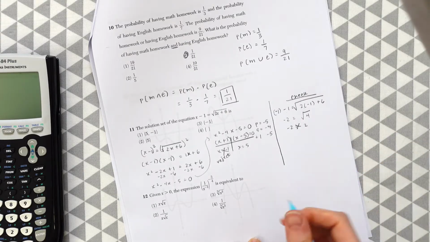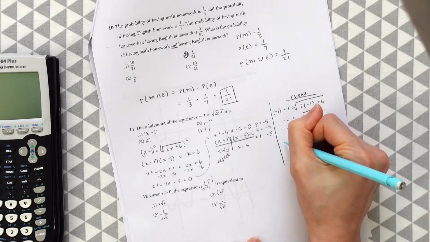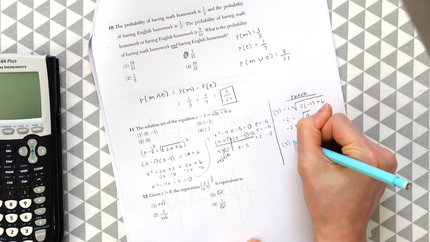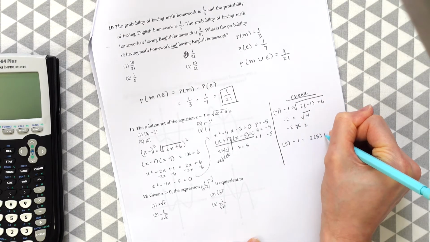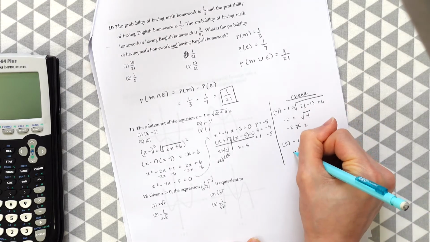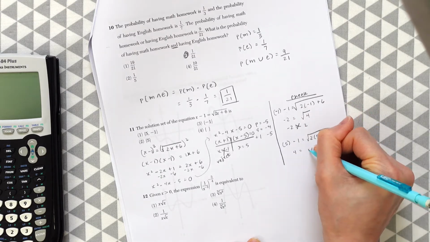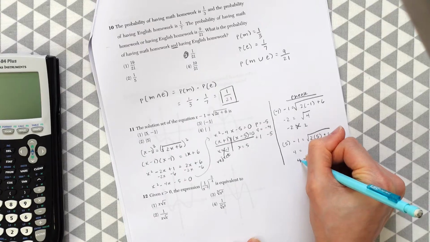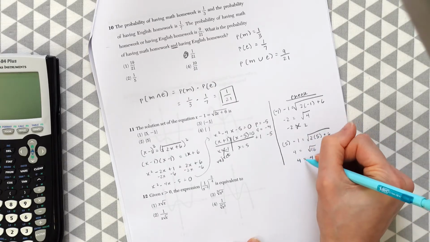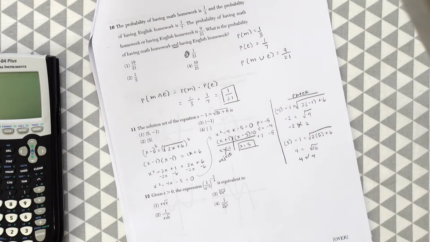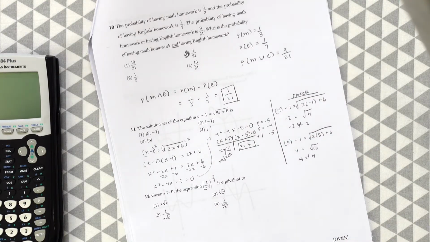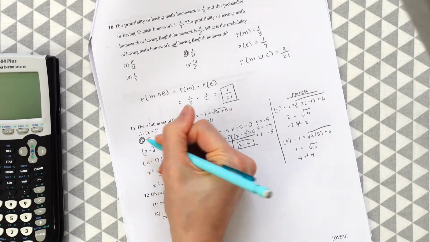So let's make sure that 5 works out. So we're going to put in 5 here. 5 minus 1 is equal to the radical of 2 times 5 plus 6. This is going to be equal to radical 16, which will give us a correct answer. 4 is equal to 4. So we know that x equals 5 is correct. And when we look at our answer choices, we see that choice 2 is going to be our answer.